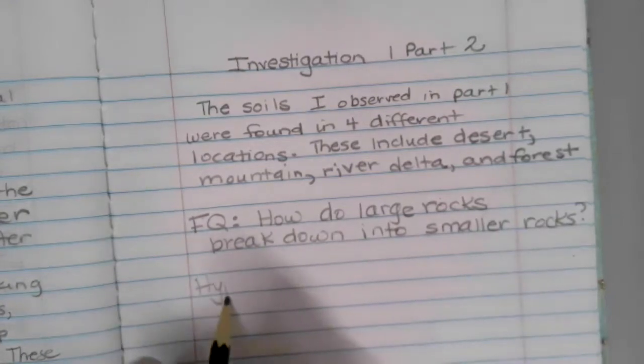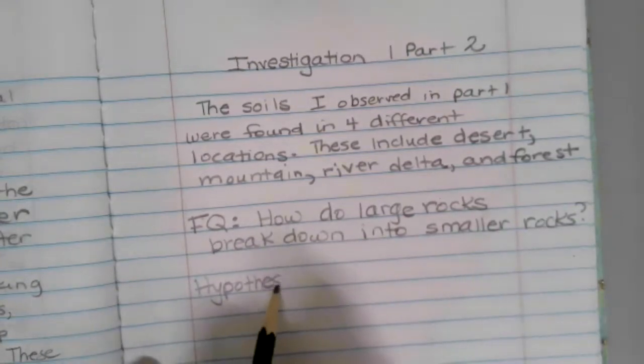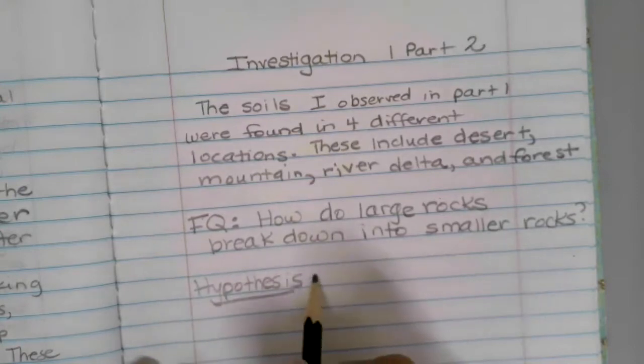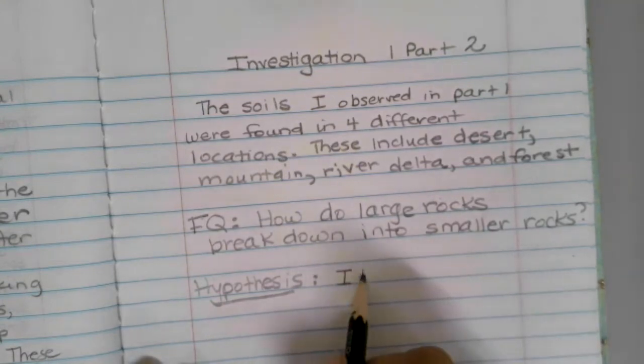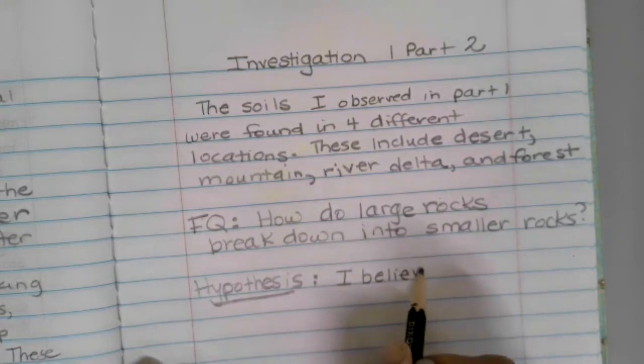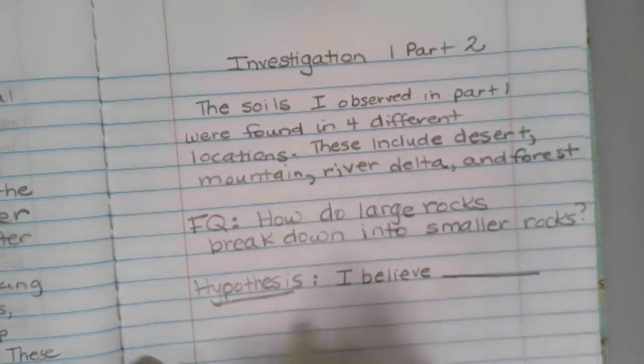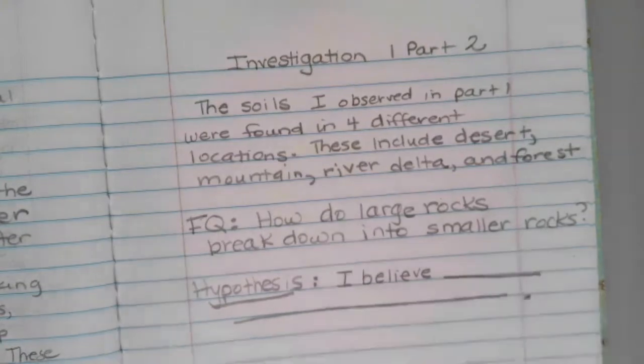And then I want you to make your hypothesis. Remember, a hypothesis is your guess on what you think is going to happen. How do you think these larger rocks break down? I believe, and then I'm going to let you answer that.